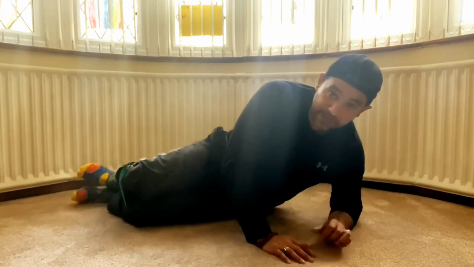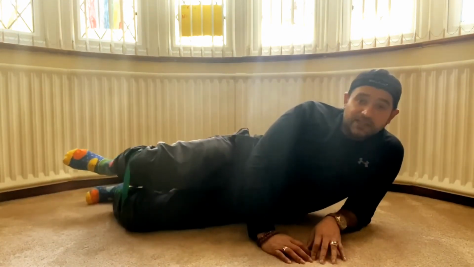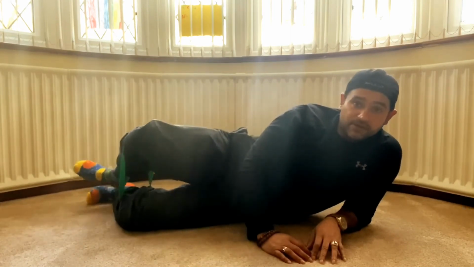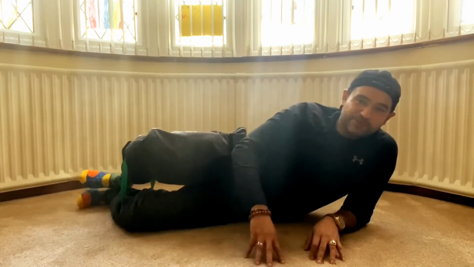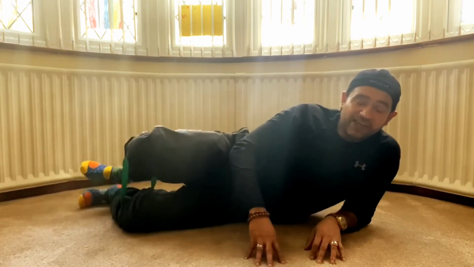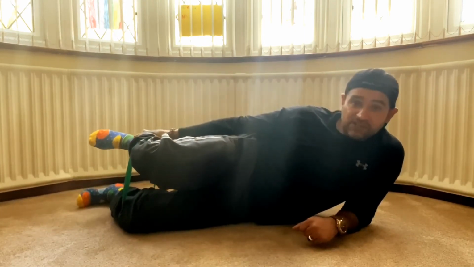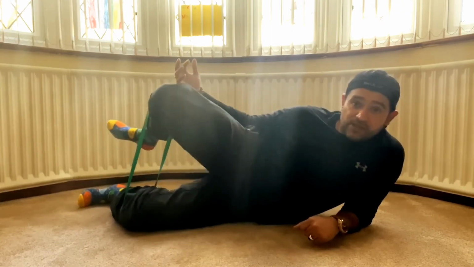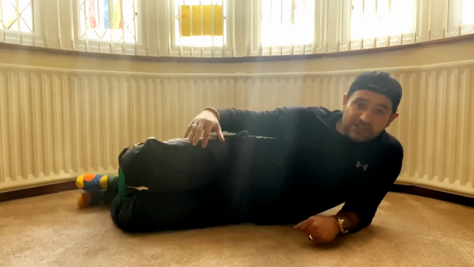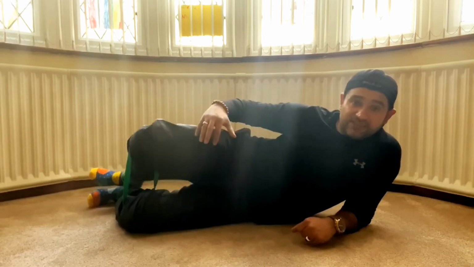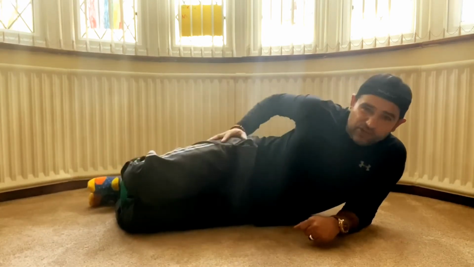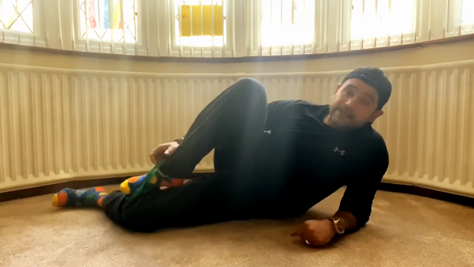Also, while you're here, you can also do the clam, which really should be done like this. I tend to recommend at a later stage to lift both feet, have them further apart and do it. But in the initial stages, have them together, and you also should be feeling it there.